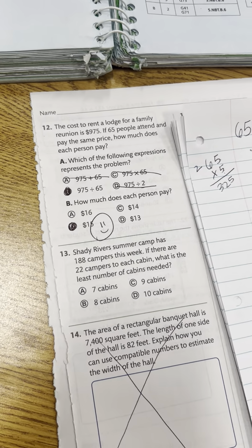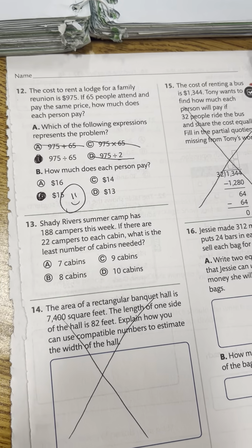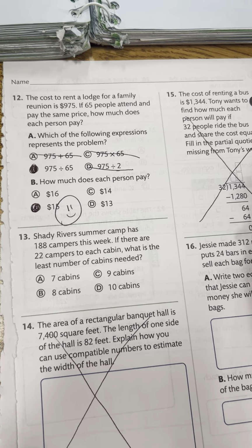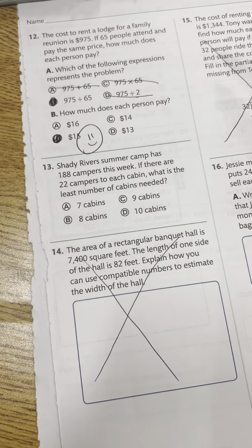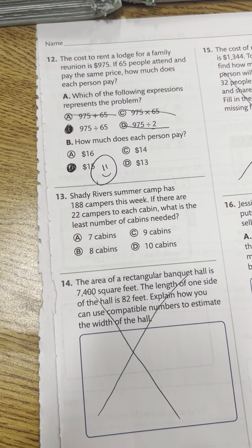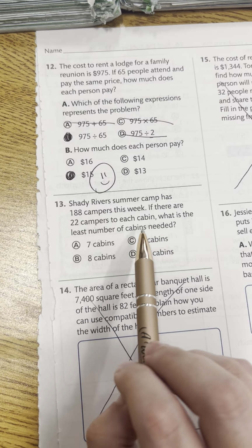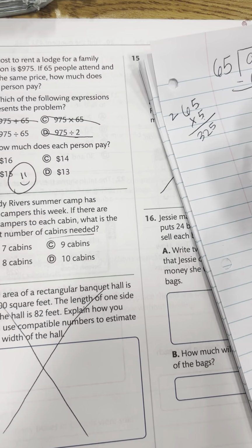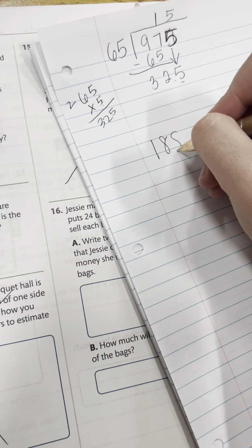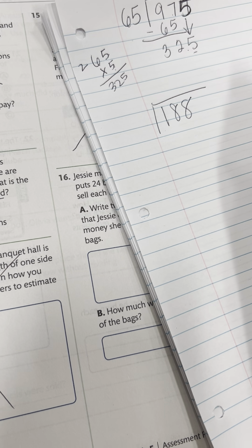There you go. All right. The next problem was just regular division. Okay, so this question says how many was the least amount of cabins that we need. Okay, so we're going to do 188 divided by 22.